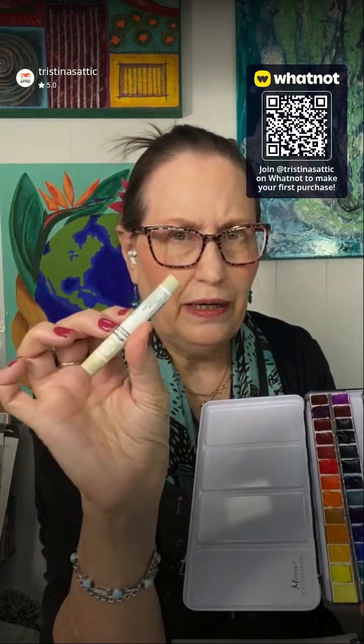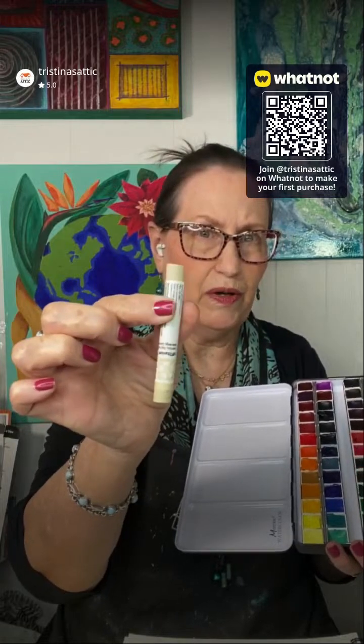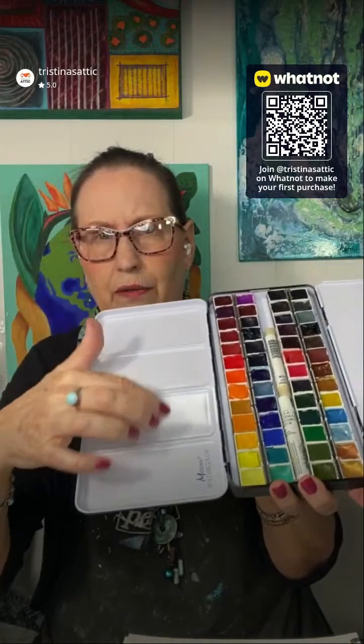And the nice thing about this is that they're rather clean, but if I need some, like this is a buff titanium and this is a titanium white. So if I need some white to mix a pastel color, or I need some of this buff titanium to warm a color up, they're just right here. And with a little bit of water on the mixing area, I can get those colors going.